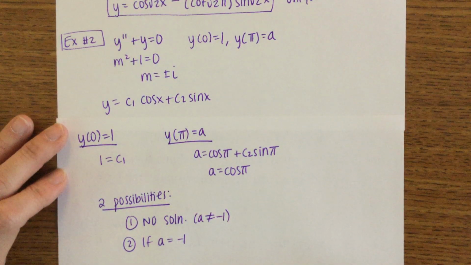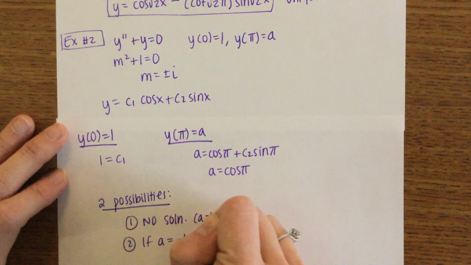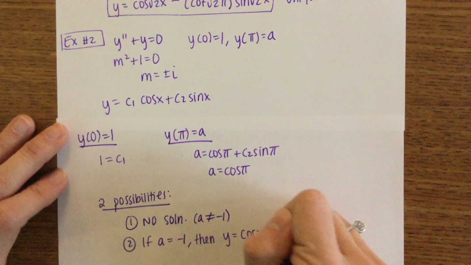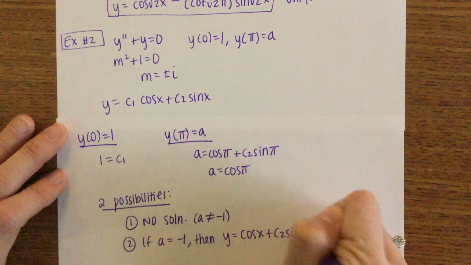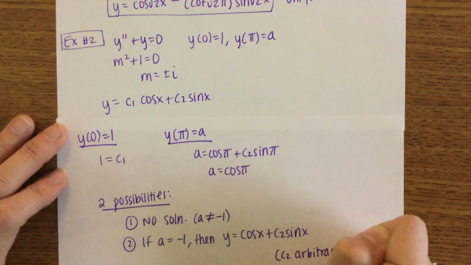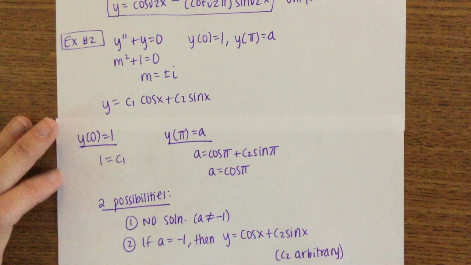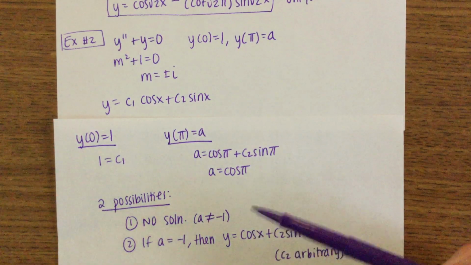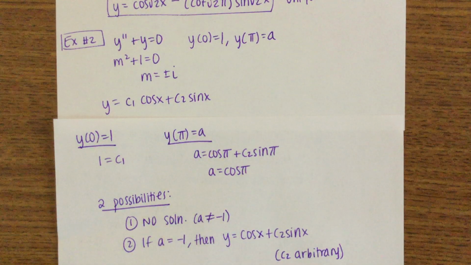If a is in fact -1, then our solution is y equals cosine of x add c2 sine of x. So c2 is arbitrary. So this is that other possibility for a non-homogeneous matrix system, which is the same for a non-homogeneous boundary value problem. Either we have no solution or infinitely many solutions based on the value of a.